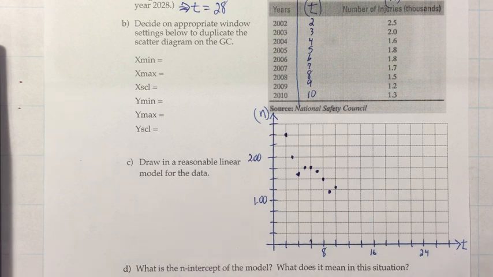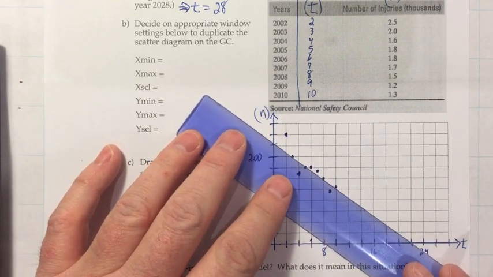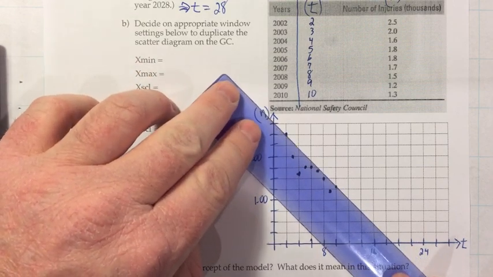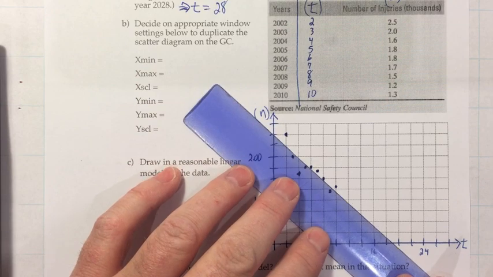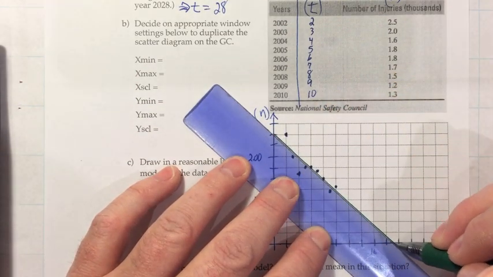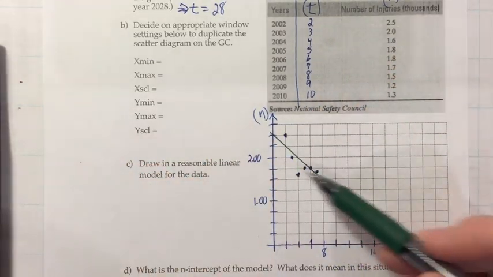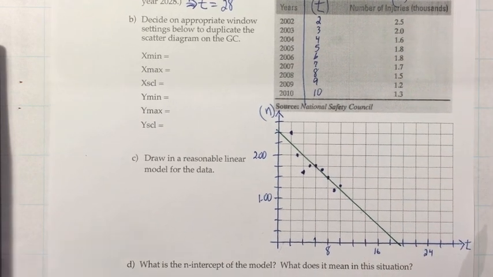And they want us to draw in a reasonable model like they did before, so I'll go ahead and do that. Just a little bit of a wrestling match this time, because here's most of the data, so you want to do something like that, but then I'm ignoring this value, but on the other hand I don't want to swing all the way up to that because it gives it too much weight. So maybe something about like this. And it goes kind of through the middle. We have several above, several below, so we probably did okay with our linear model.